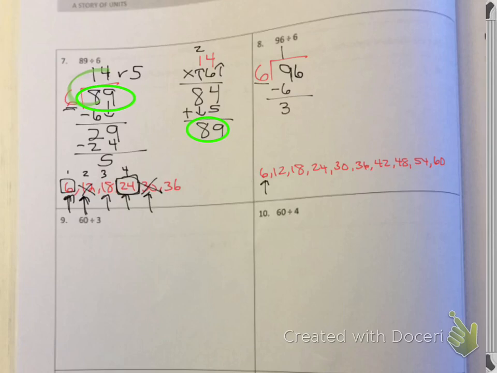Now, I need 6 dots to make a group. I have 3 dots, so I don't have enough. But this is where we will bring down the 6. And now we have 36 dots. We definitely can make groups of 6. So how many groups of 6?